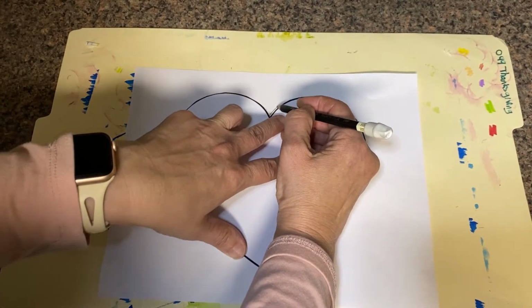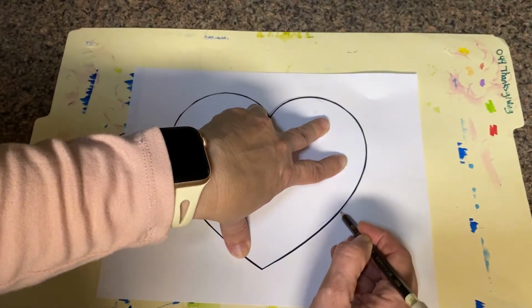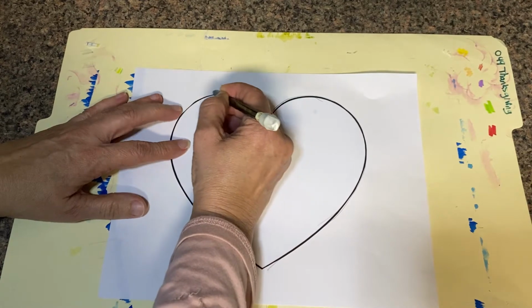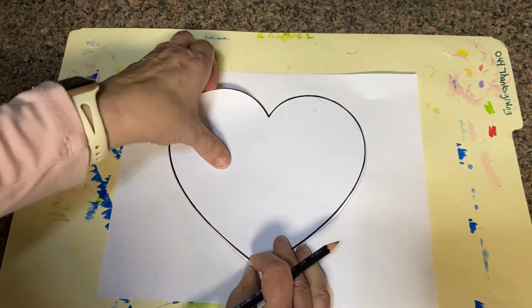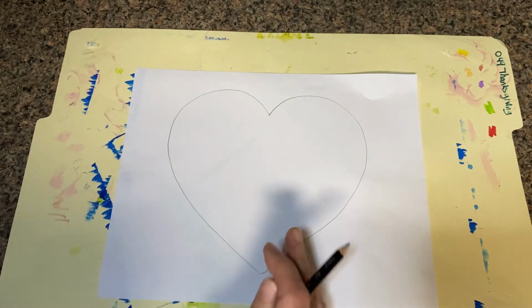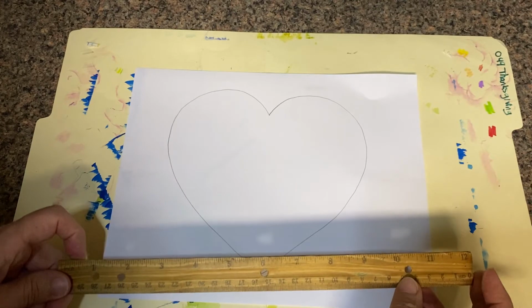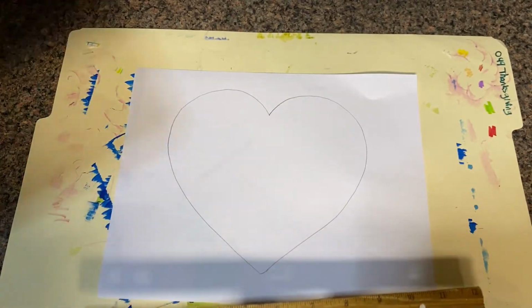But just take that heart and trace around it, okay? And of course, we're wanting to trace a heart shape onto the picture. And then we're going to need to have a ruler, all right? A ruler, because we want to have semi-straight lines.